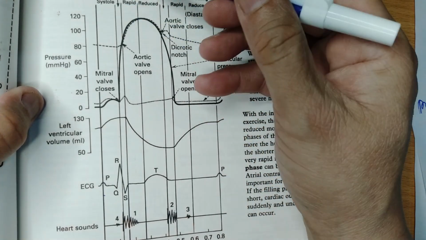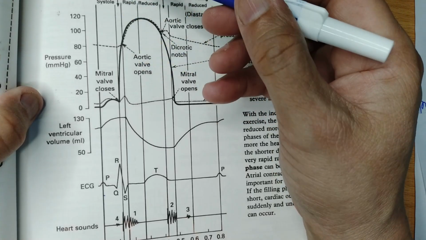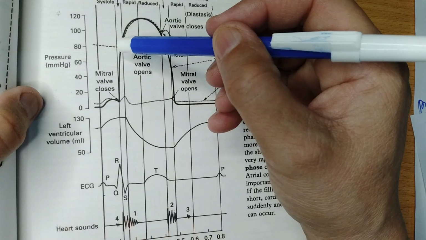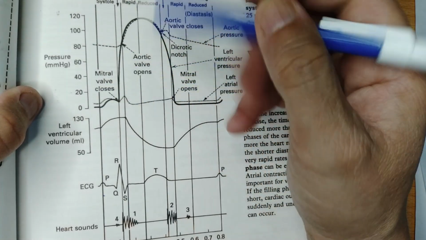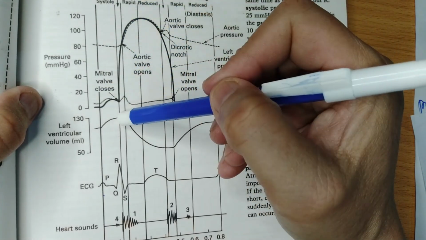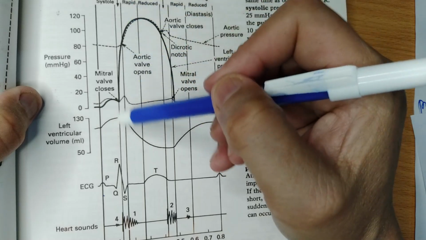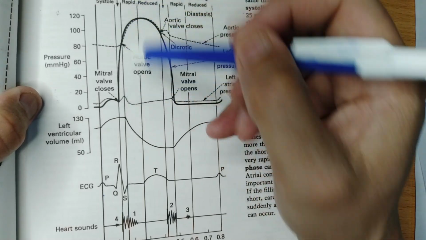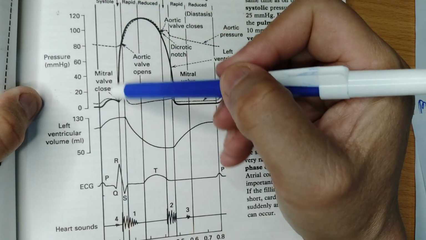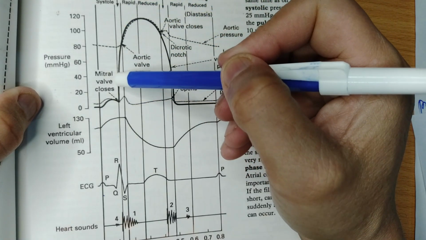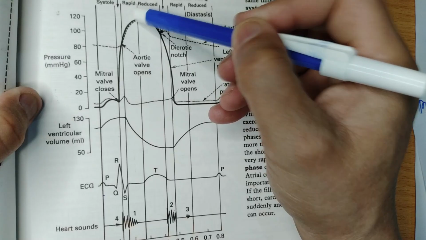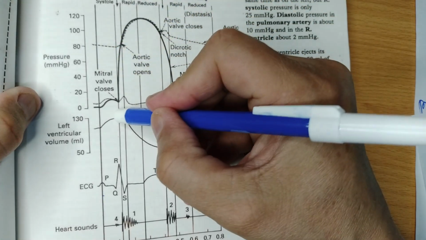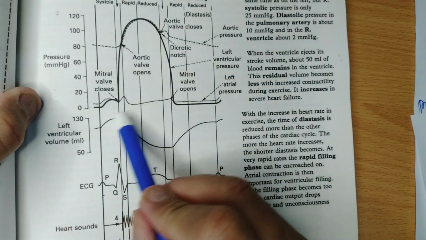But here we can see that when there is atrial systole, the mitral valve is open, the aortic valve is closed. But in this period, the mitral valve is also closed, and the aortic valve has not opened yet. This is the period of isovolumetric contraction, when the ventricle is contracting but has not exceeded the aortic pressure. This is known as the isovolumetric contraction phase, when the volume remains the same. There is no change in volume.